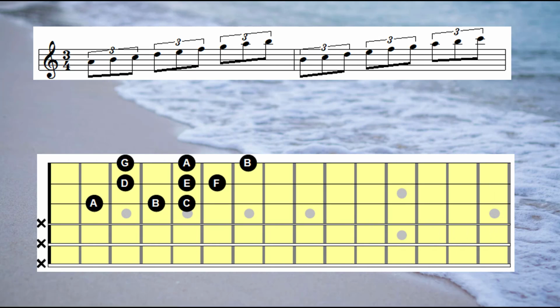This next exercise is a lateral scale played in triplets. It's in 3/4 time, so you'll have 3 beats in.